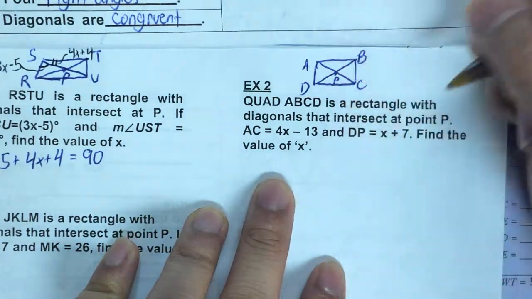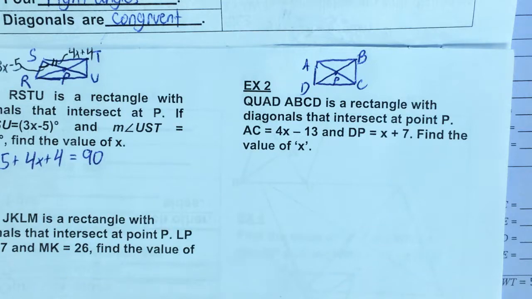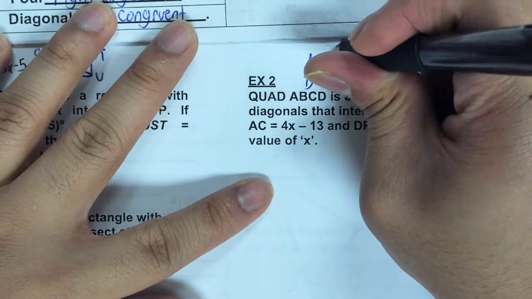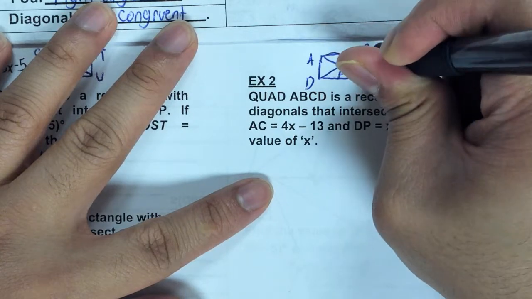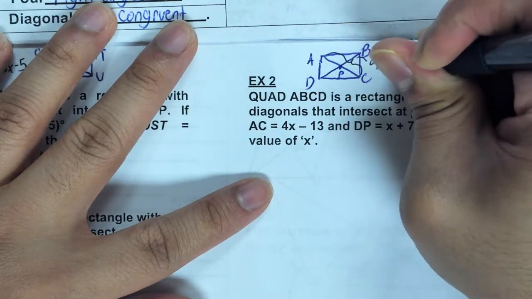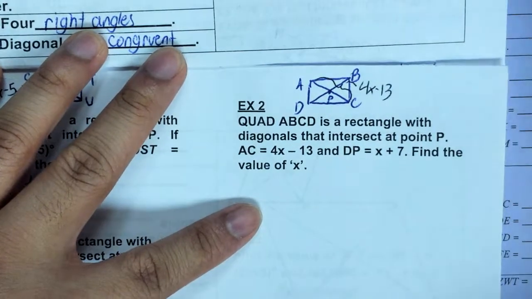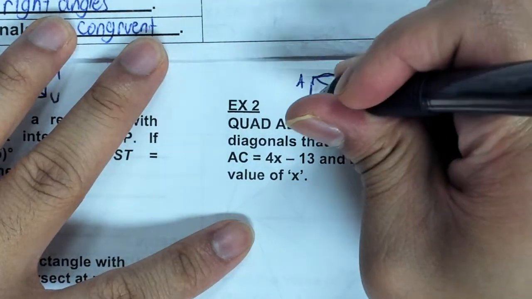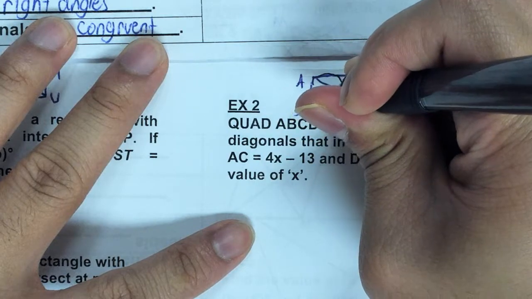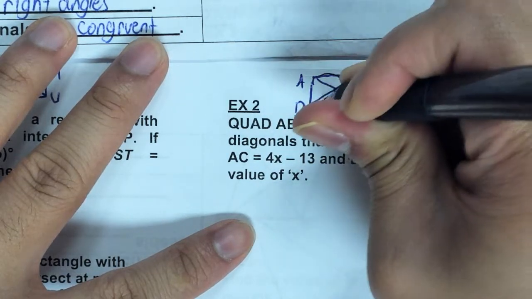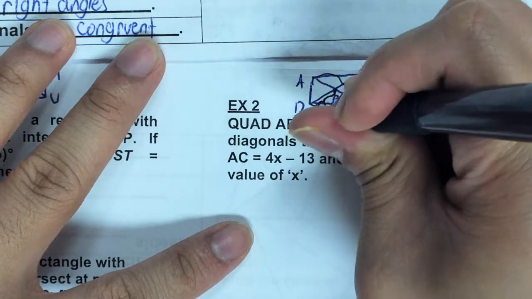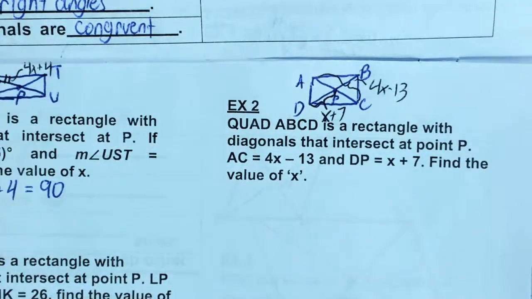They tell us AC is 4x minus 13. And they tell us DP is x plus 7. Find the value of x.